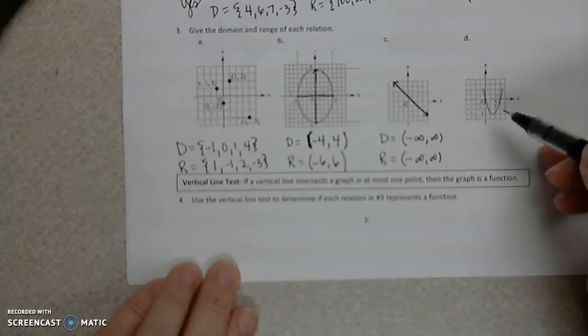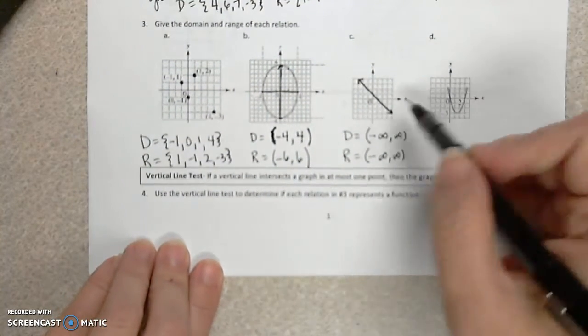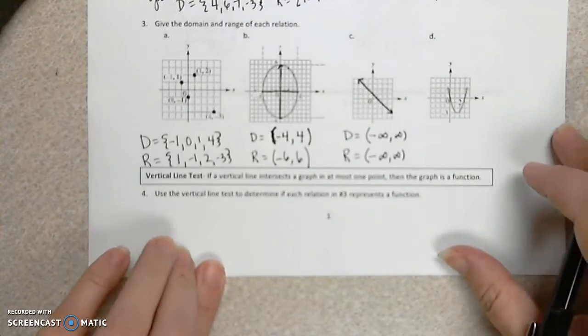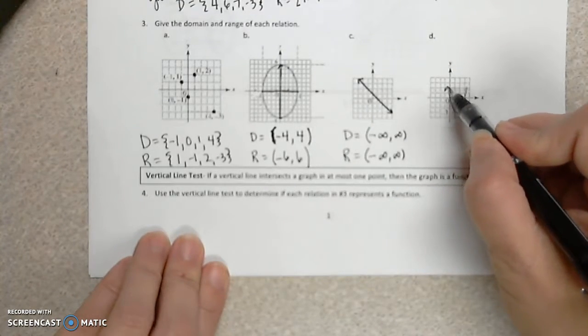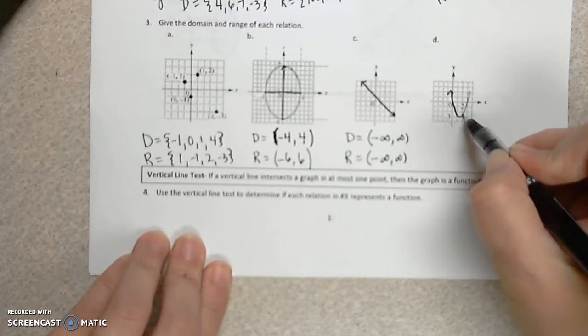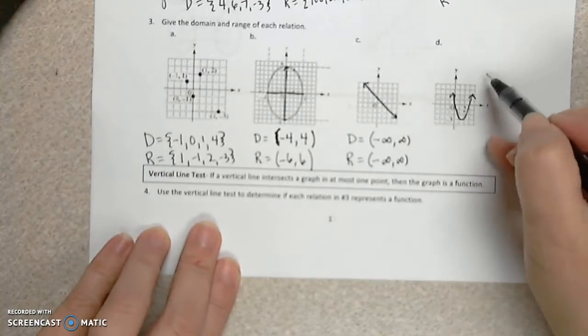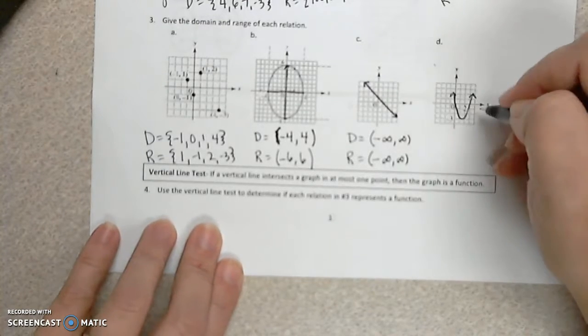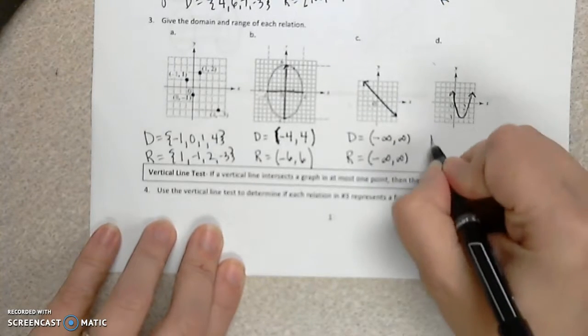Same for the next one. And you'll see how certain equations have similar domains and ranges. Alright, the next we have a parabola. It's going on forever in both directions here, in the negative x direction and in the positive x direction.